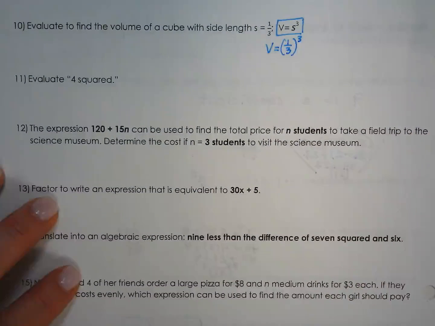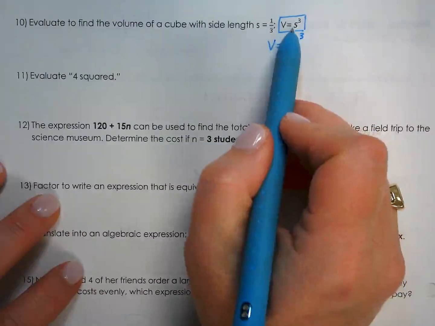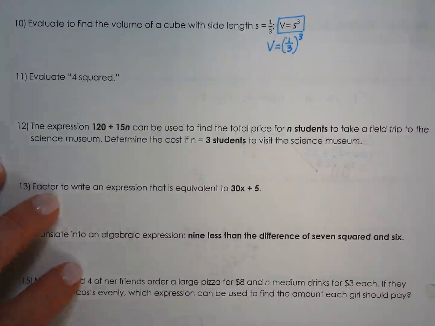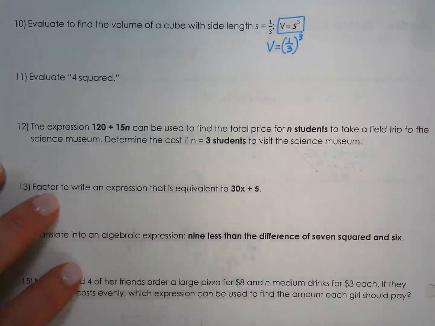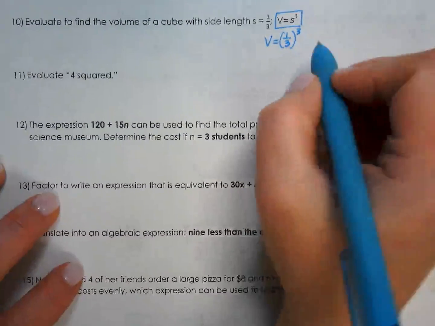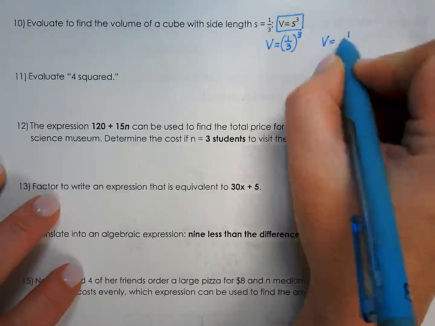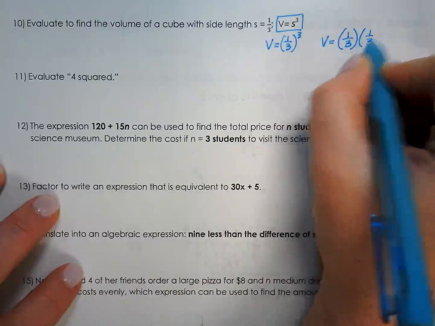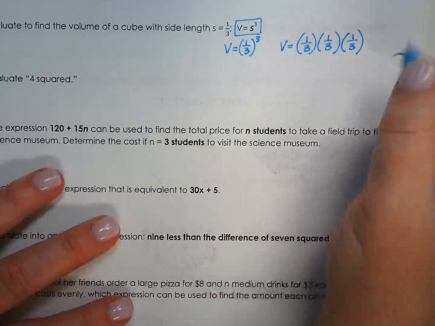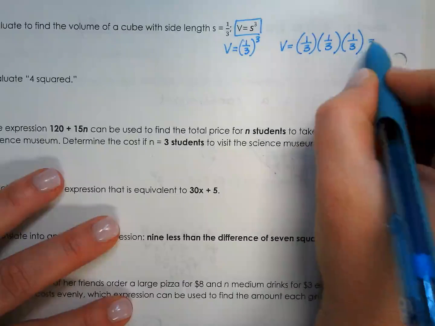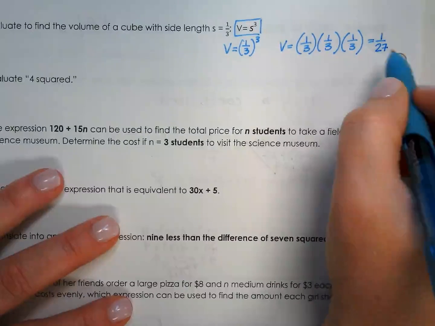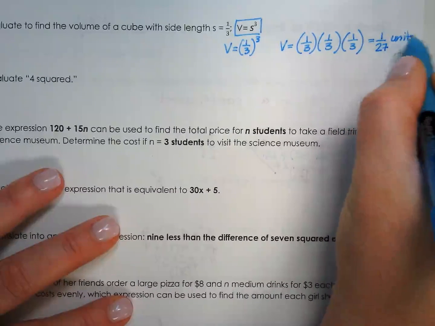Now notice I put that 1/3 in parentheses. The side is being cubed here, okay? And in order to do that with a fraction, we need to put it in parentheses so we know we raise both the top, the numerator, and the denominator to the third power. If we don't do that, then we make a mistake. And this means the volume is going to equal 1/3 times 1/3 times 1/3. And remember, when we multiply fractions, we multiply the tops and then the bottoms. So 1 times 1 times 1 equals 1. And 3 times 3 is 9 times 3 is 27. And it will be 27 units cubed.